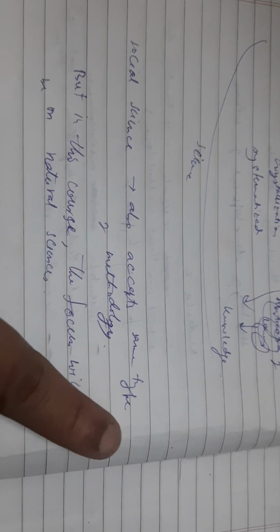And so what is social science? In case of social science also, this same methodology is used, but in this particular course we'll be focusing on the natural sciences. That's it.